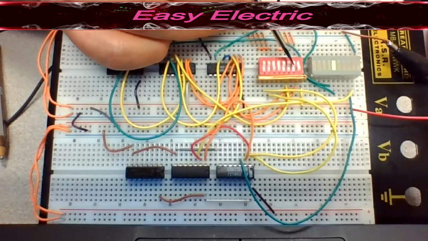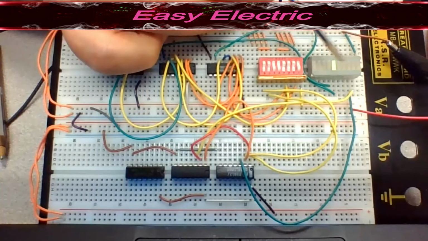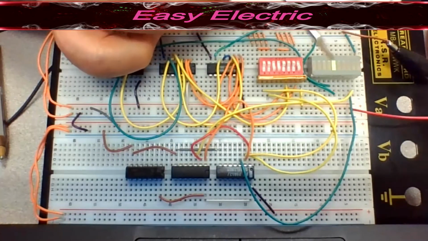Next, I give A 1 and B and C 0. So A is 1, B and C are 0. That means I should have 1 plus 0 plus 0, which is 1. As you could see on the output, the lowest value bit is on and the highest value bit is 0. So 0, 1 is 1.